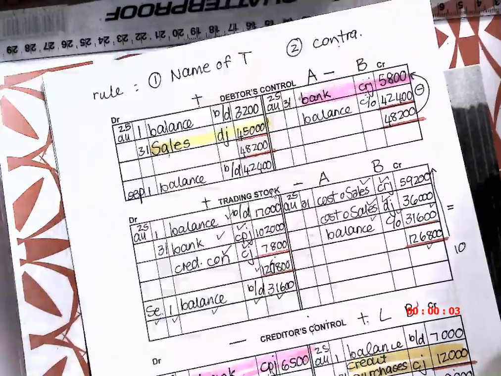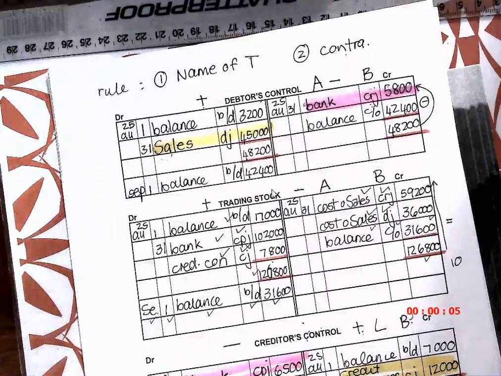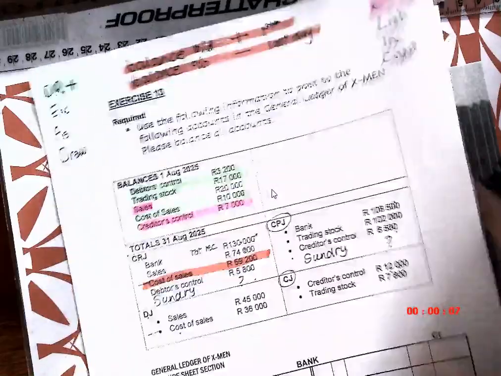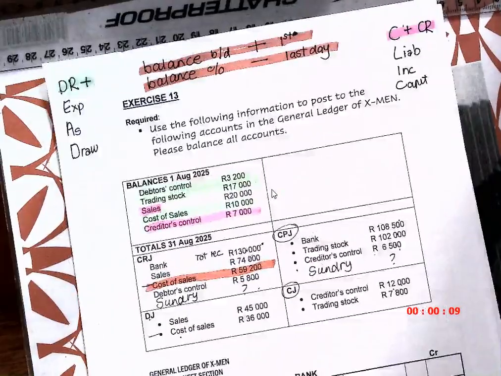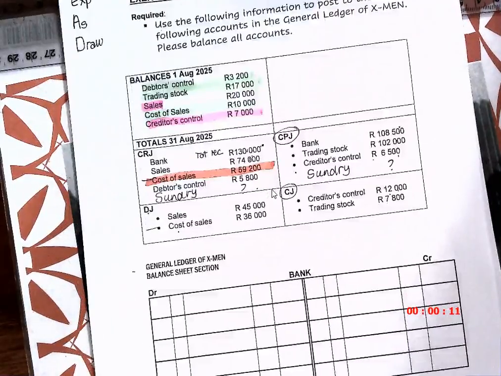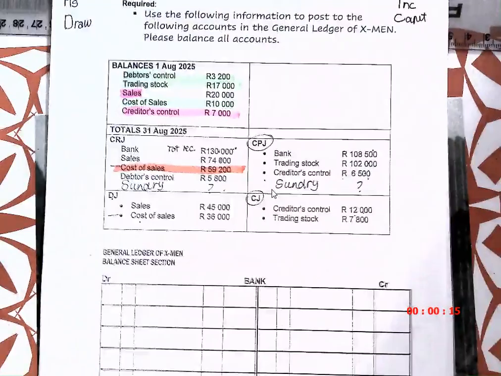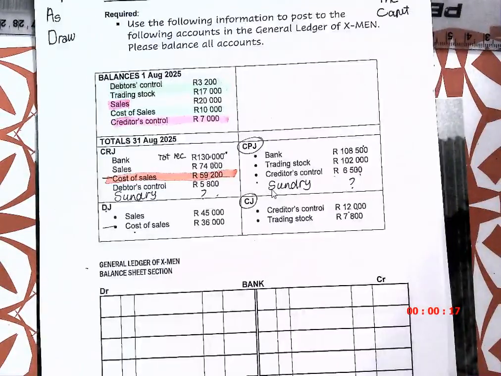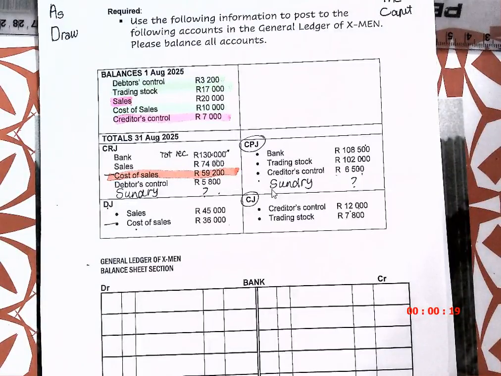We have already done these three accounts. So I just want to do bank with you on the first page. I know that bank is about my cash. Can you see that every T account has got a purpose? The purpose of bank is to see how much money I have.